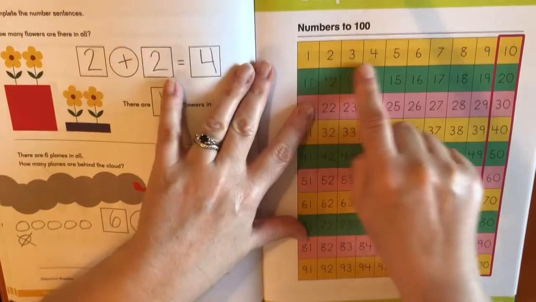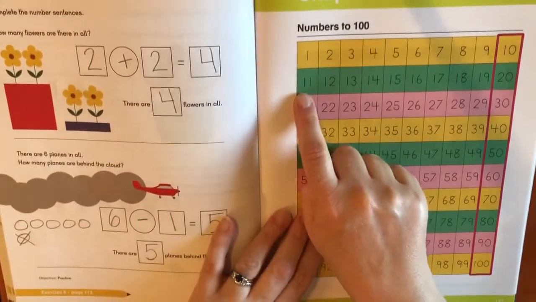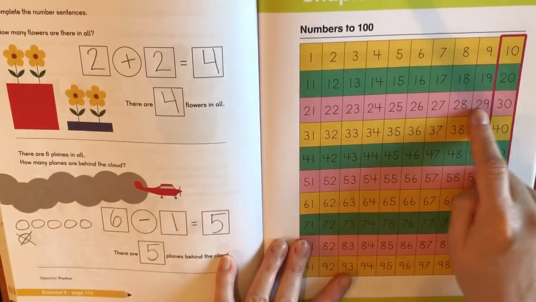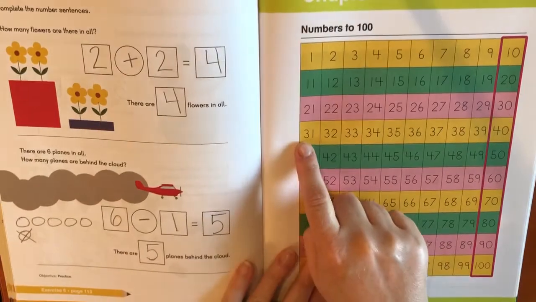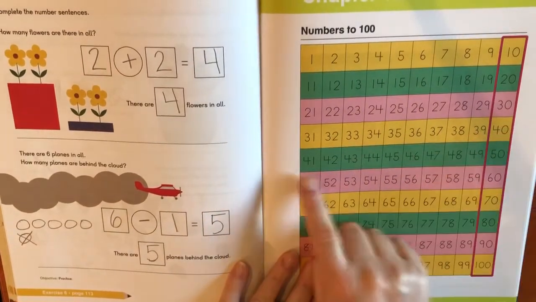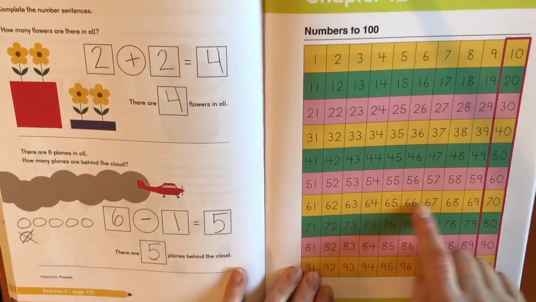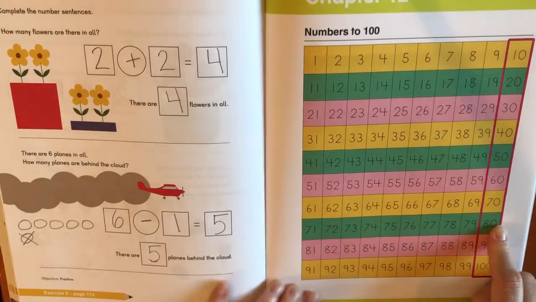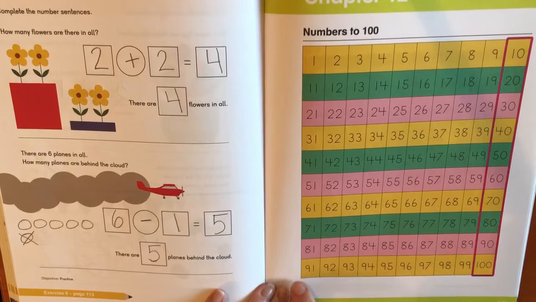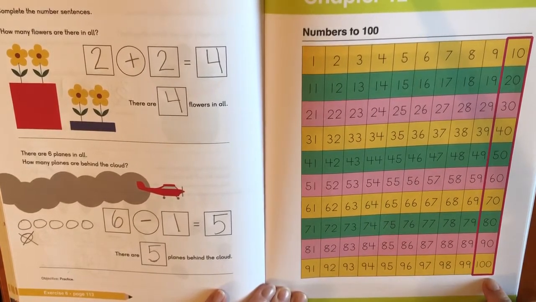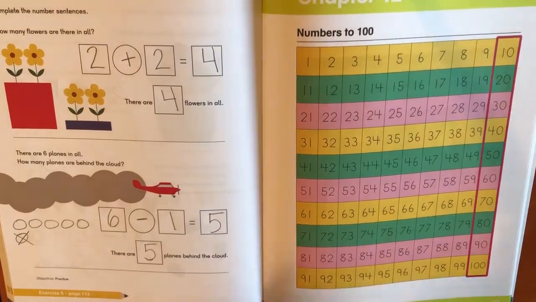So here, it's all single numbers. Then all of our numbers have a 1 in the tens column. All of these numbers have a 2 in the tens column. All of these numbers have a 3, a 4, a 5, 6, 7s, 8s, 9s, and then we just have 100. Good. That helps us.